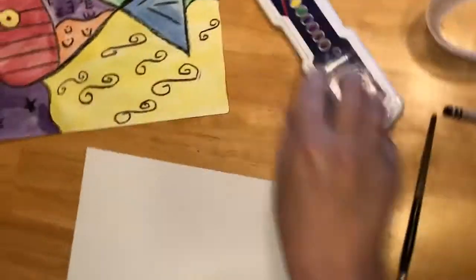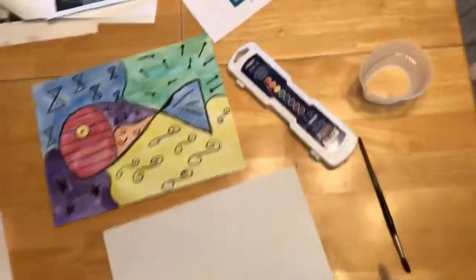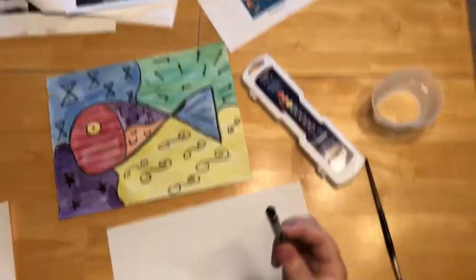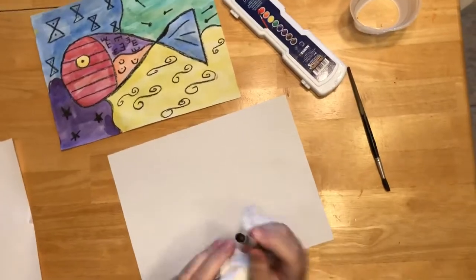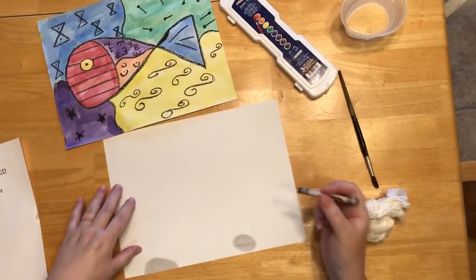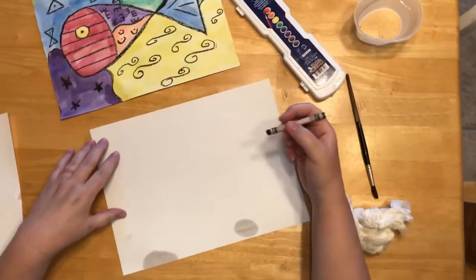So here's my white piece of paper, and I've already dripped a little water on it, and that's okay. Okay, so here's how I'm going to start. Come around with me and look at me as I get started. Here's my sample. And what I'm going to do is start with my black crayon. Again, it can be any color crayon that you have. And we're going to start making the fish.